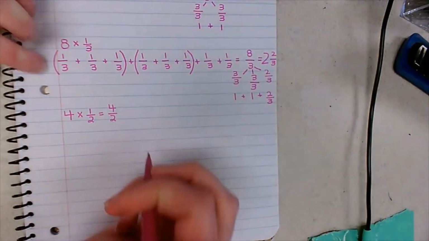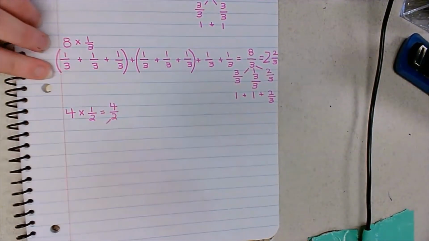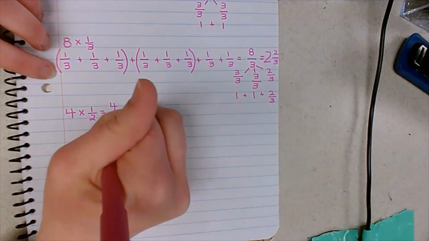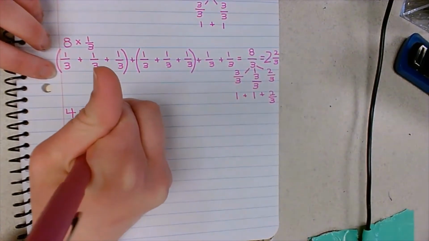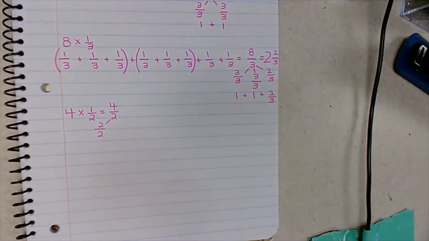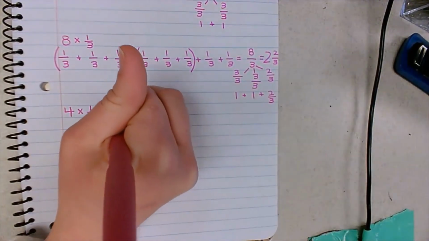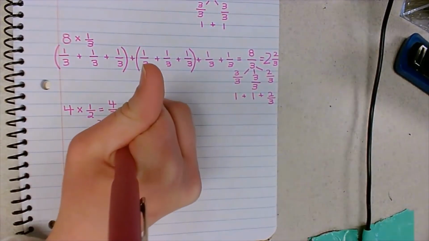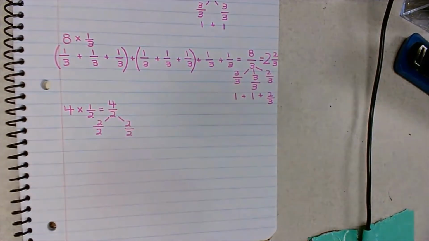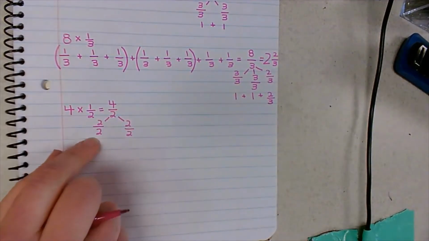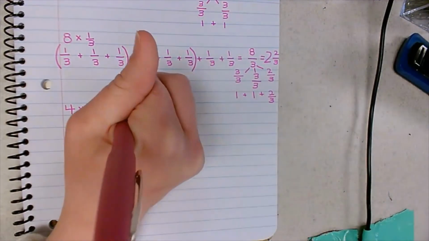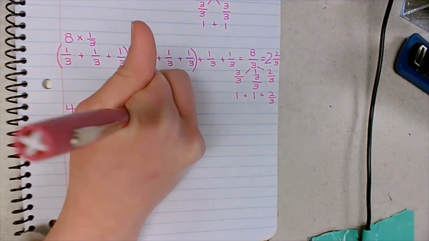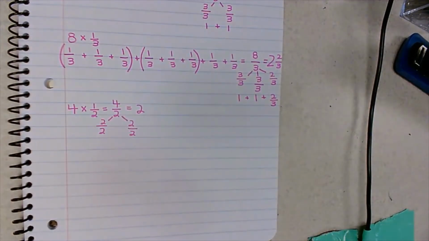Let's decompose 4 halves into its whole group. I can pull out 1 whole group. And what's left over? Another 2 halves. Which means that 1 plus 1 equals 2.